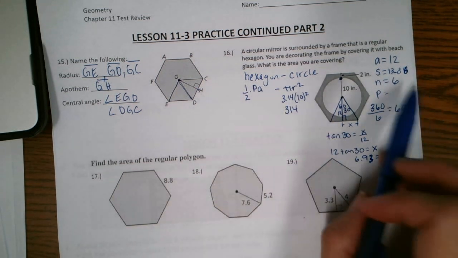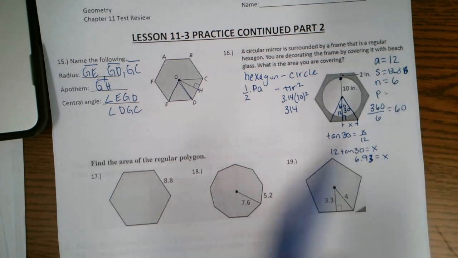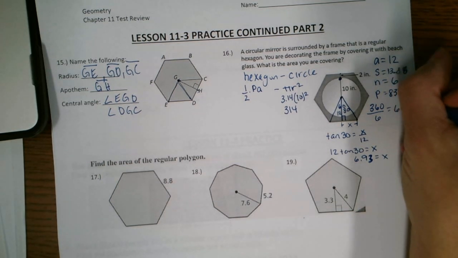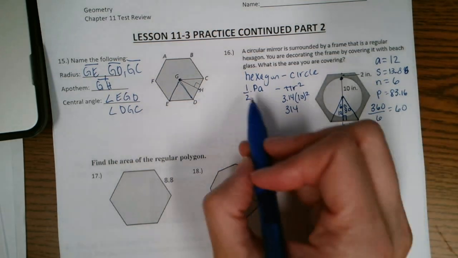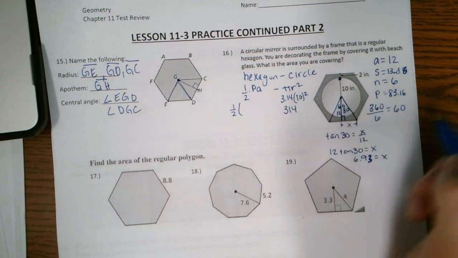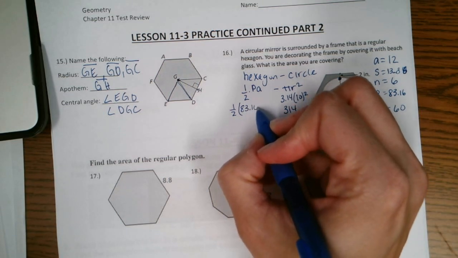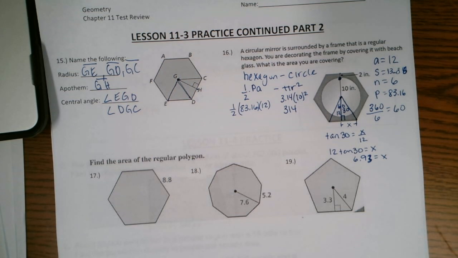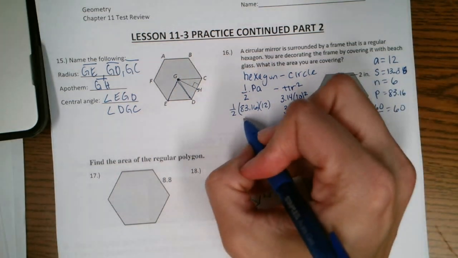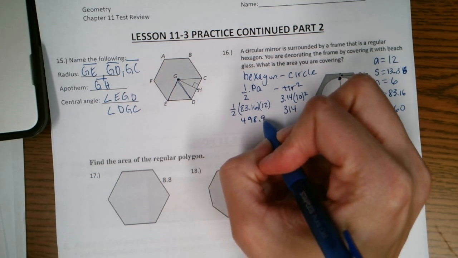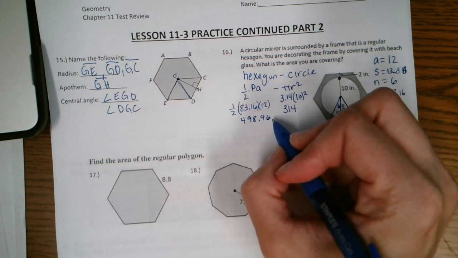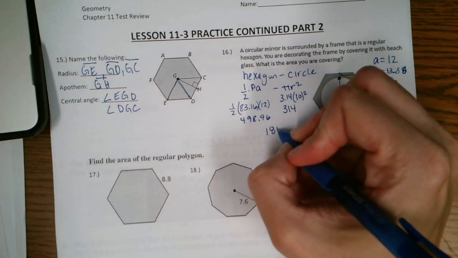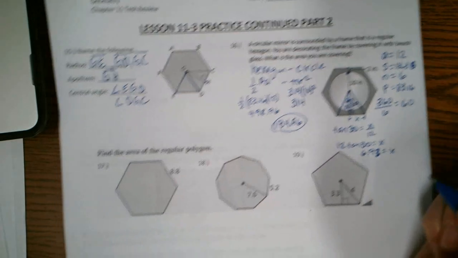Okay, now I can figure out my perimeter. It's 6 times 13.86, which is 83.16. And now I can plug everything into this formula. 1/2 of 83.16 times 12. So I've got 498.96, and then I'm subtracting these two. So my total is going to be 184.96.